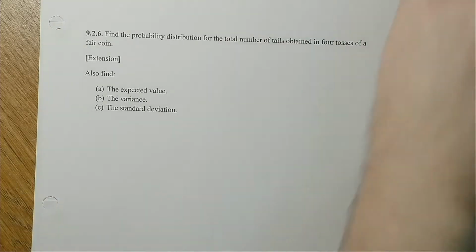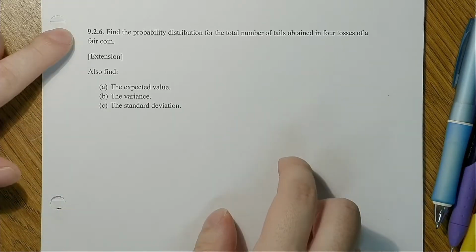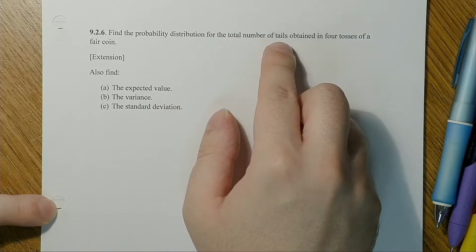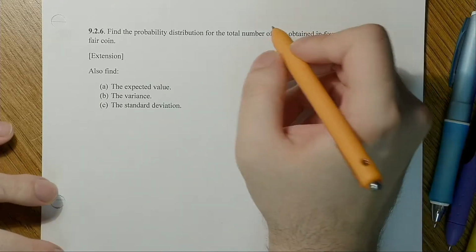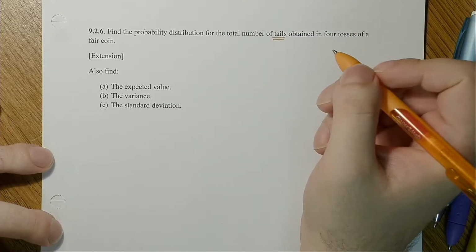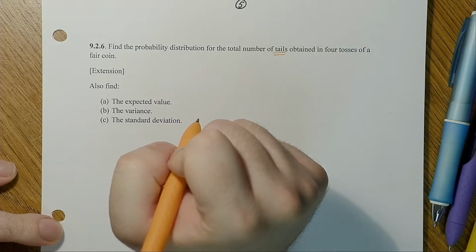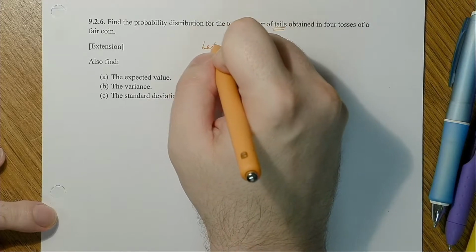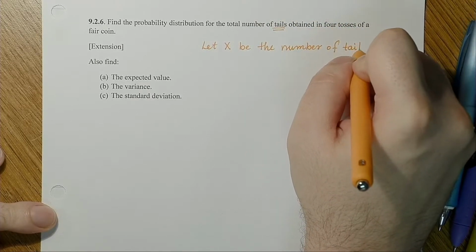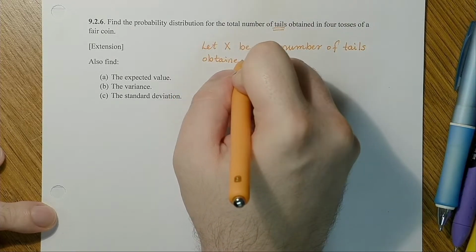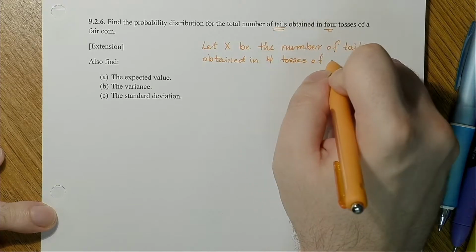So I'm going to switch to a different pen for this. This one is from the book, and I think it's also from the homework. It says, find the probability distribution for the total number of tails obtained in 4 tosses of a fair coin. There's a couple of keywords. We've got the number of tails. First of all, is this a continuous or a discrete random variable? Let X be the number of tails obtained in 4 tosses of a fair coin.